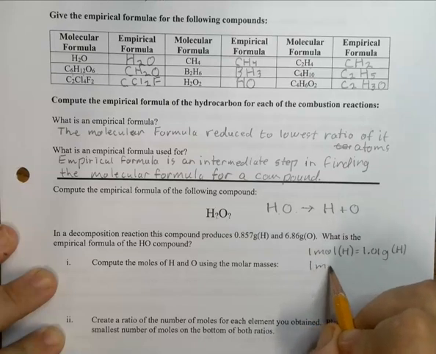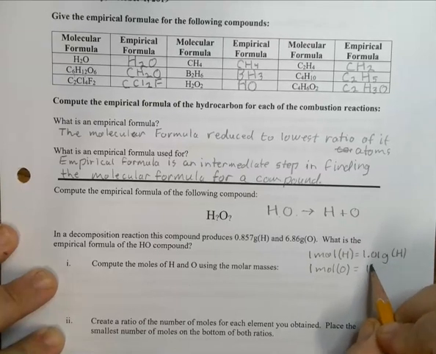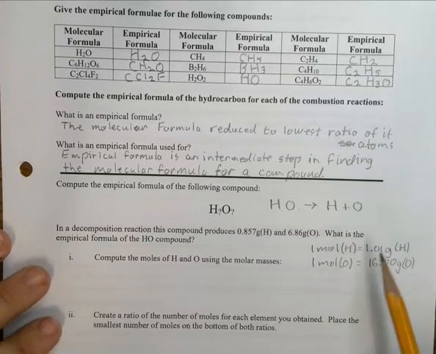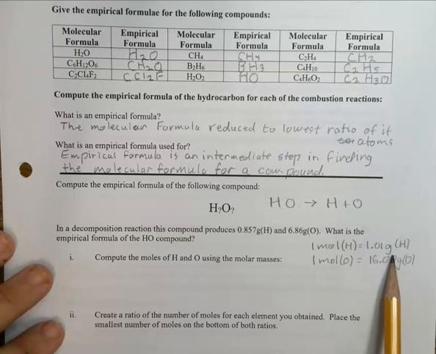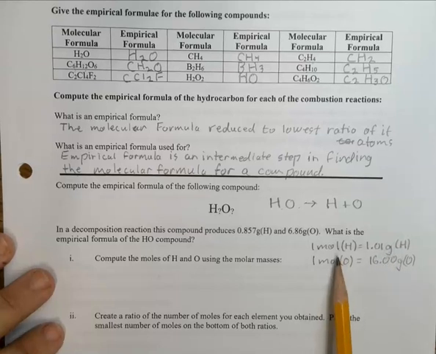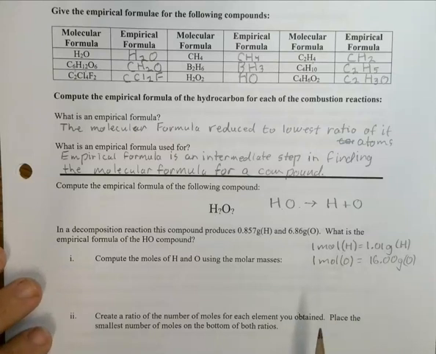And 1 mole of oxygen, right off your periodic table. Just a single oxygen atom. And that's going to be 16 grams of O. Okay. And remember, now you can make ratios out of this. 1 mole of hydrogen over 1.01 grams of hydrogen, or the other way around, 1.01 grams of hydrogen over 1 mole of hydrogen, and you can make the same 2 types of ratios for oxygen.